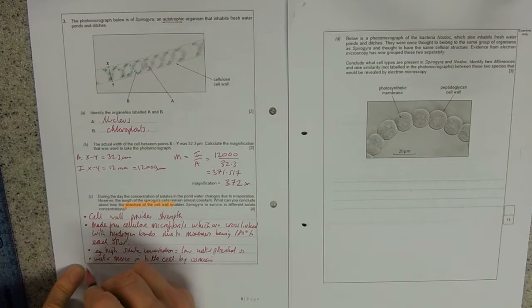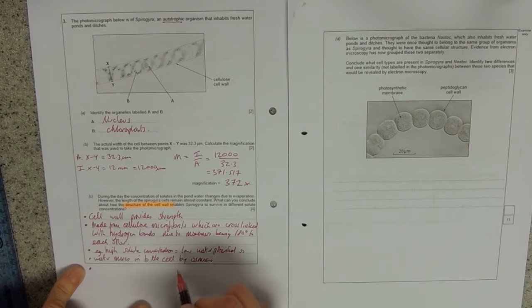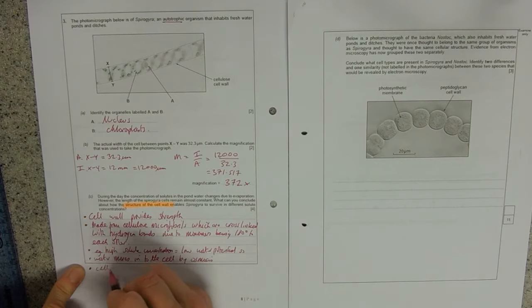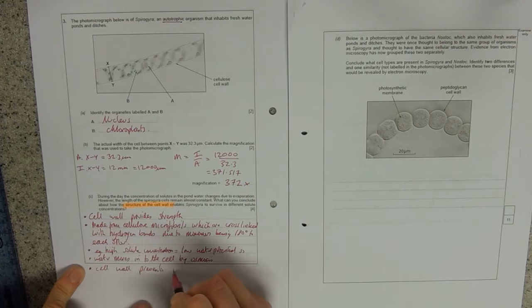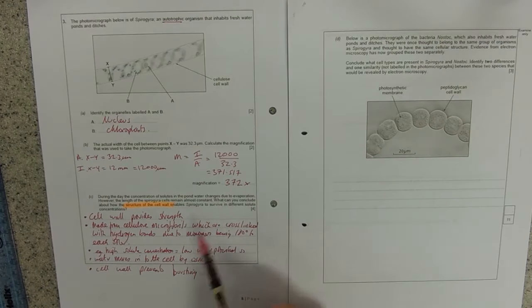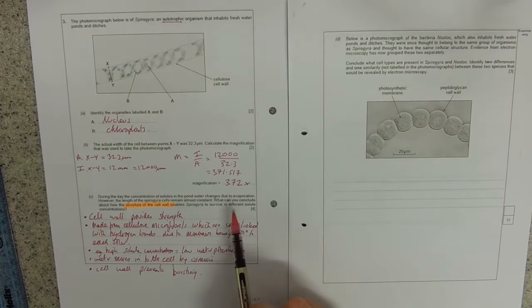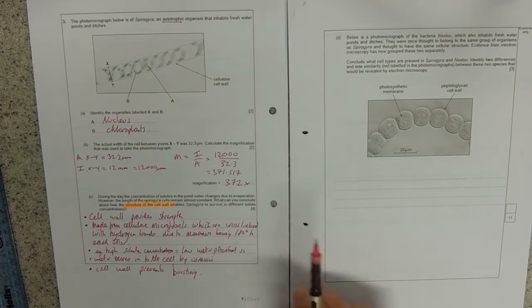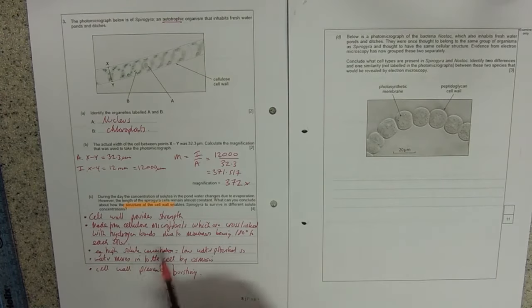So that's a mark there, and actually it's almost impossible. Due to me putting too much in there in that second point, I've run out of space. And so the cell wall prevents bursting. Or you might have made the reverse argument of water moving out of it, before the evaporation or when it rains, and the cell wall would prevent it from shrinking.